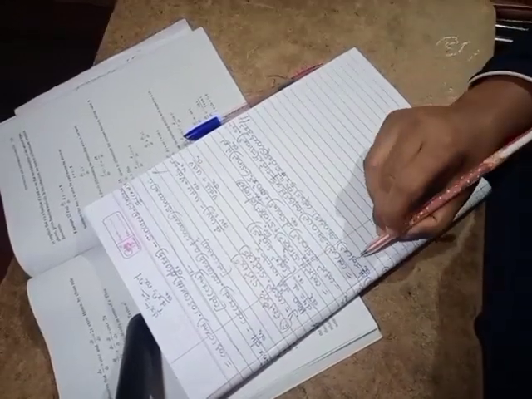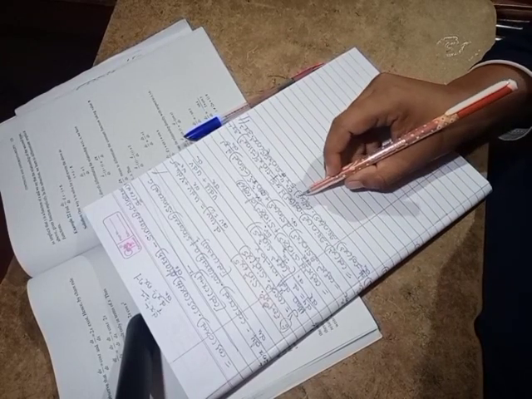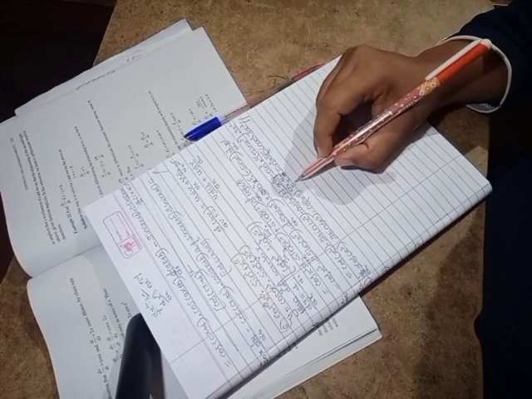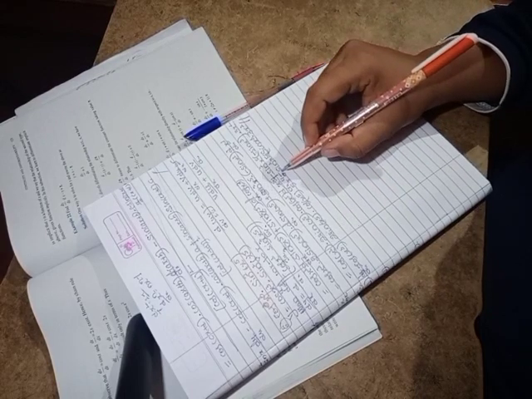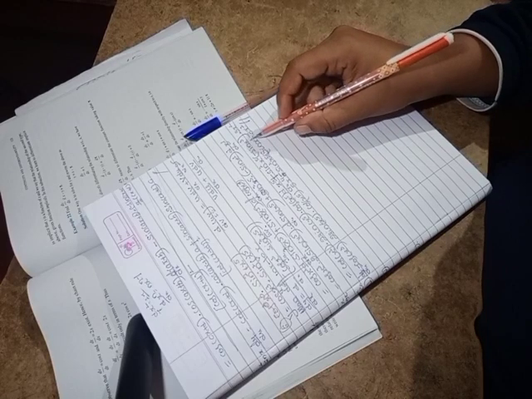So the answer is cos x cube into 2 sine x to the power of 5 cos x to the power of 5, again 5x to the power of 4, minus sine square x to the power of 5 sine x cube 3x square.